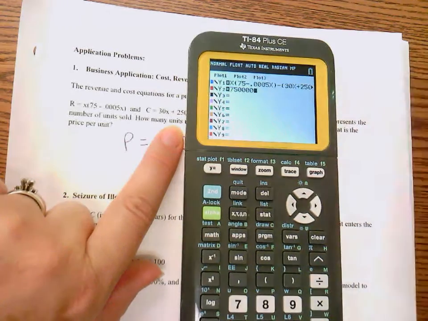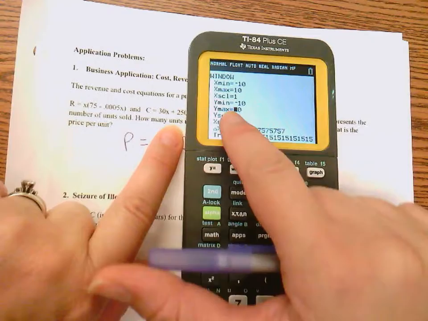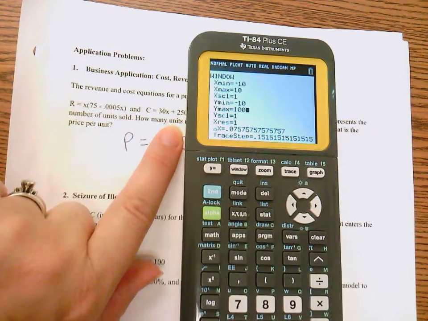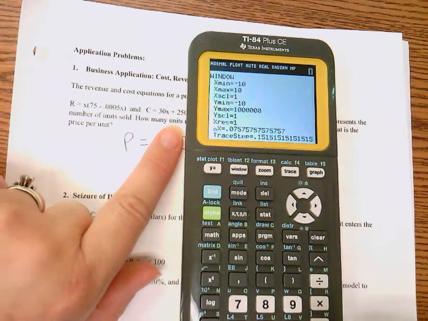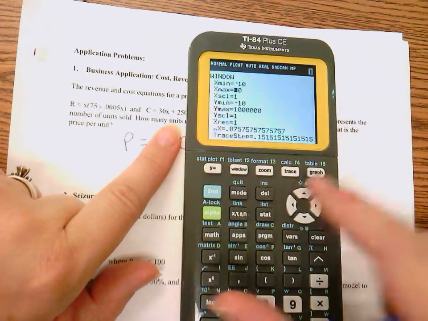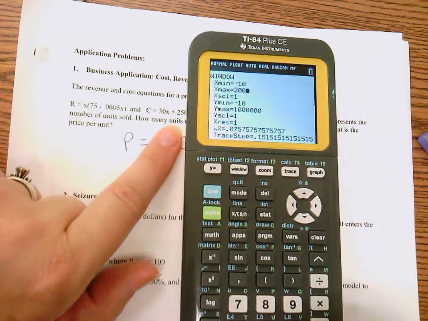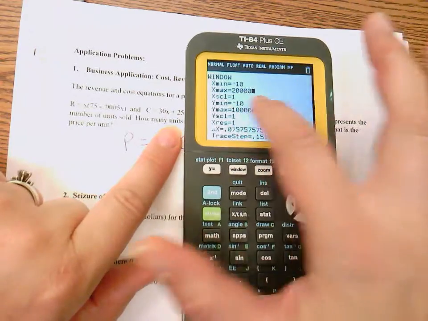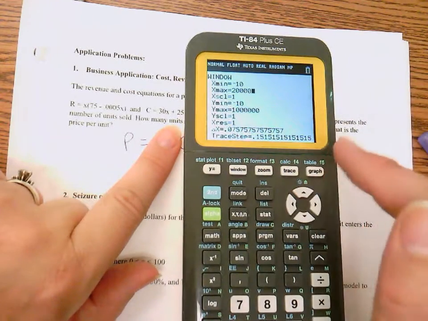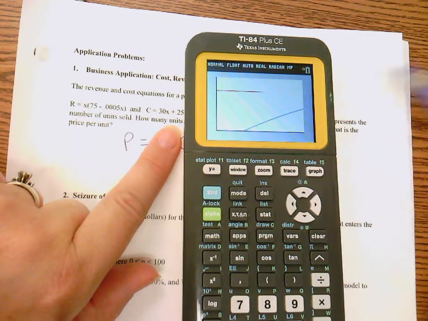Now I need to adjust my window. I want to be able to see maybe an X or a Y maximum of like $1 million. It's going to be above 750,000, so $1 million is above that. How many units do you think we have to sell? You want to sell 20,000 units? I have no idea. Might have to go higher than that. Let's look at the graph and see if we can see. Oh, I guess I can see it. Oh, but I didn't look over far enough.